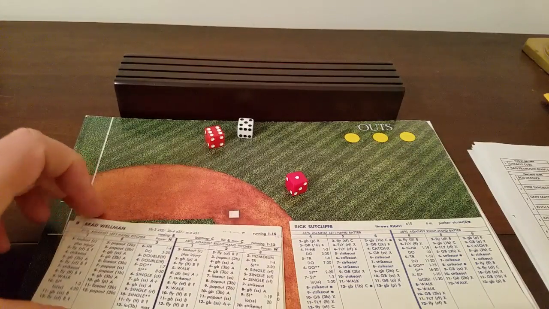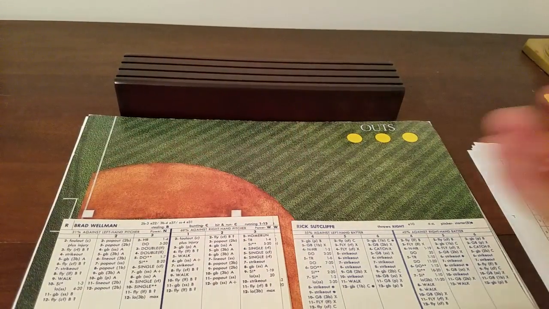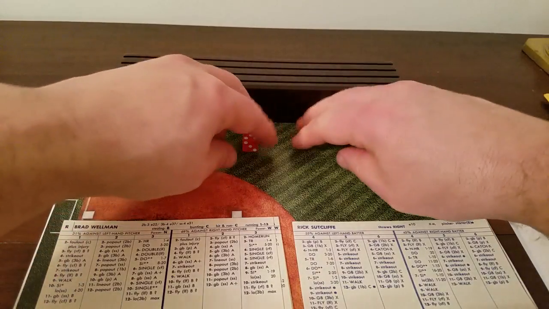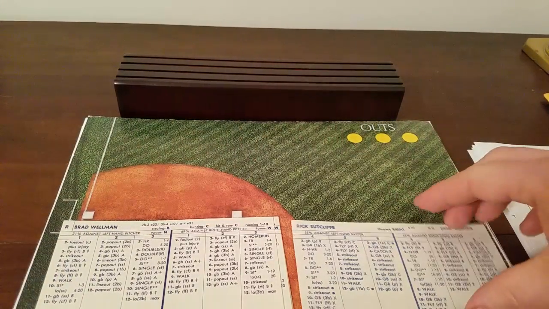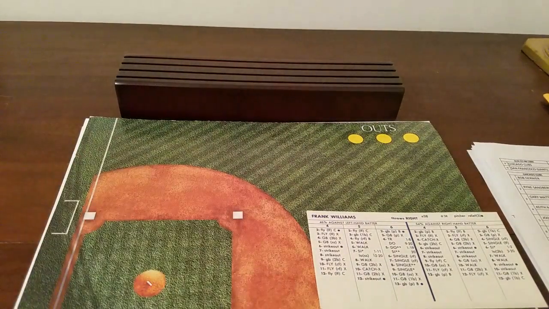Here is Brad Wellman, number 8 hitter. Now if he reaches, they'll have to pinch hit for the pitcher. 3-8 is a ground ball to short, so they won't have to do that till next inning, as the 4th inning's in the books. So they will go ahead and get 2 innings out of Frank Williams. At least that's the plan, to get 2 innings out of Frank Williams. And we go to the top of the 5th.